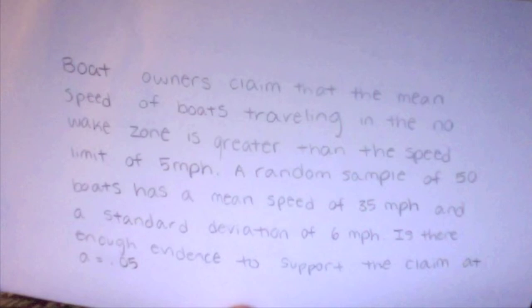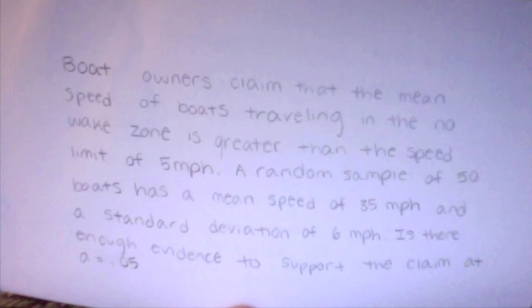Boat owners claim that the mean speed of boats traveling in the no-wake zone is greater than the speed limit of 5 miles per hour. A random sample of 50 boats has a mean speed of 35 miles per hour and a standard deviation of 6 miles per hour. Is there enough evidence to support the claim at alpha equals 0.05?